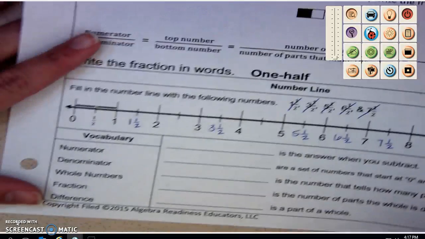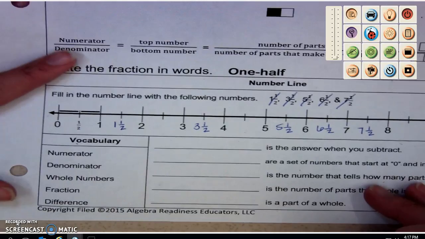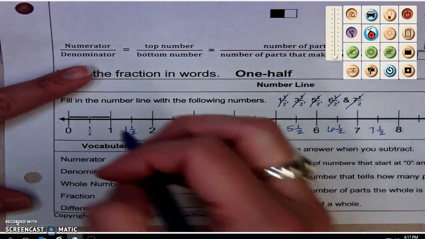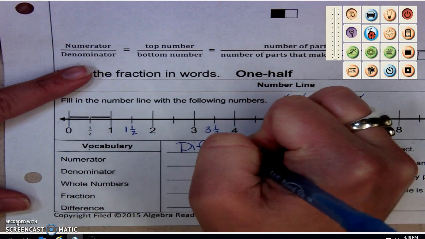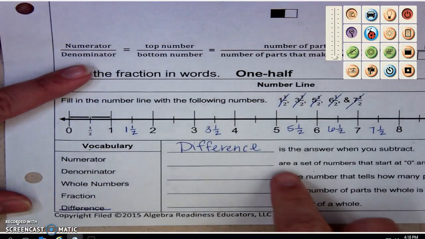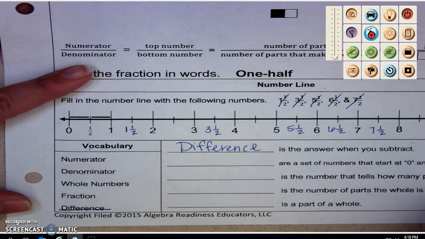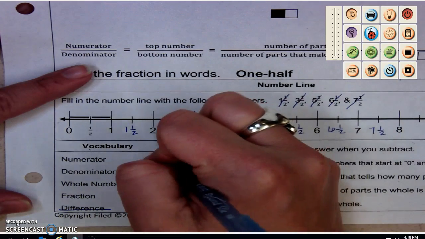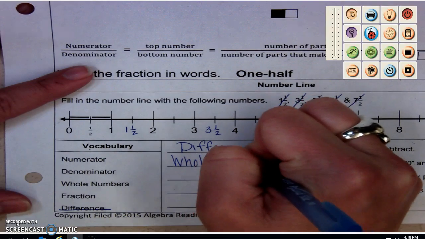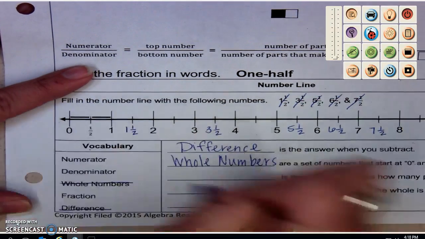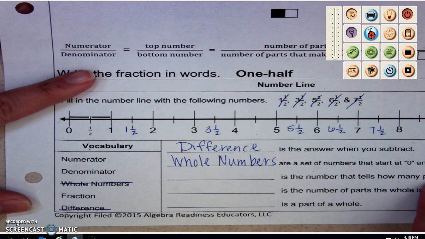Okay, vocabulary. It says blank is the answer when you subtract. That is the difference. Blank are set of numbers that start at 0 and increase by 1. That is whole numbers. Blank is a number that tells you how many parts.